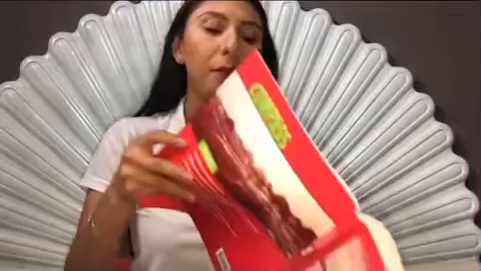Okay, so open your book to page 87. Again, we are going to read the instructions together.